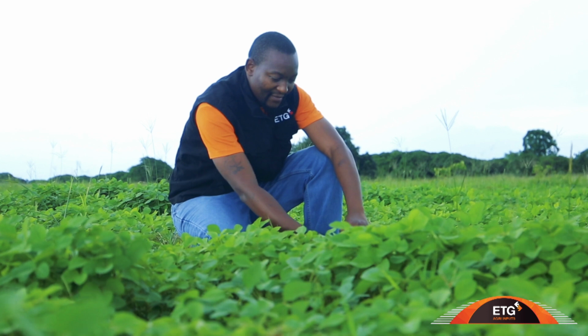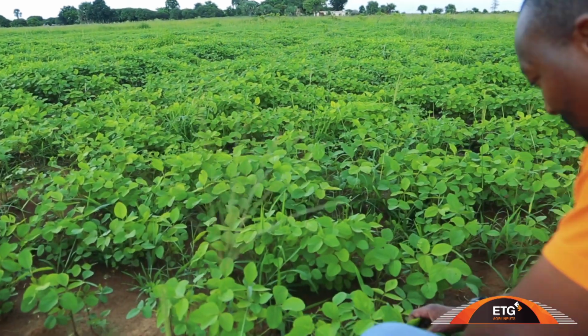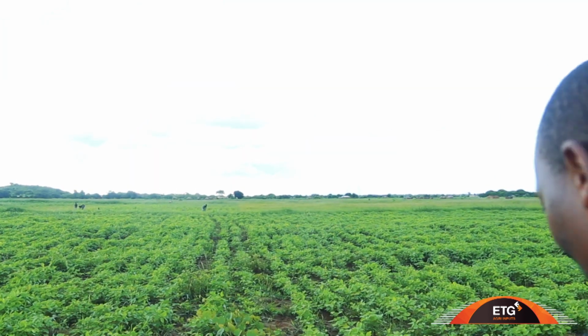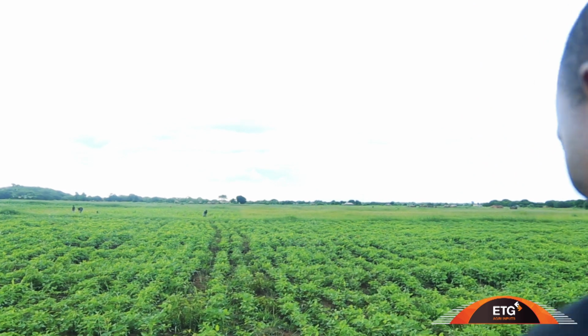Soybeans are attacked by quite a number of diseases and pests. Those diseases and pests will actually reduce your yields. So if you're not scouting, you might lag behind in controlling them. As farmers, you need to be in your field to scout at least every week, scouting for insects and diseases. How do you do the scouting?